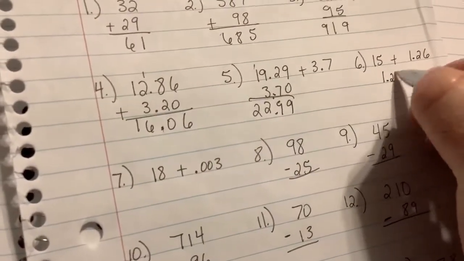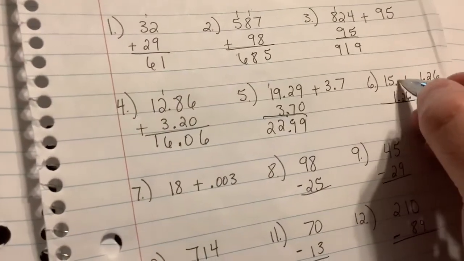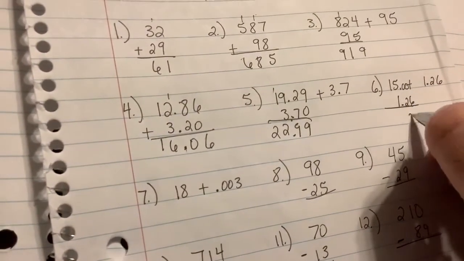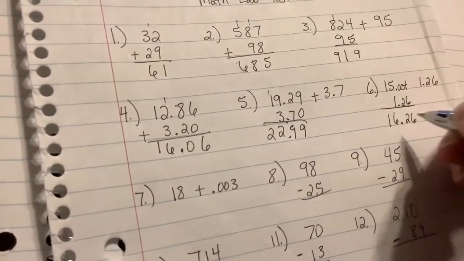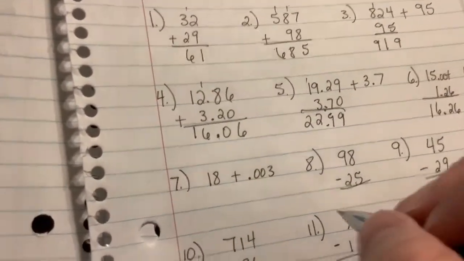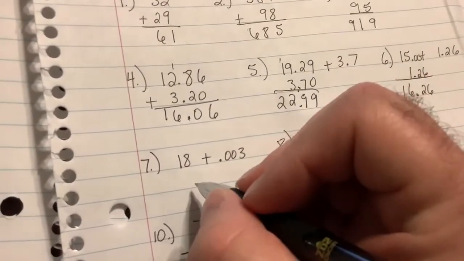Here's one that you got to line up again. So the decimals line up. So if you need a 0, you can put it there. 2, 6, 6, and 1. 16.26.